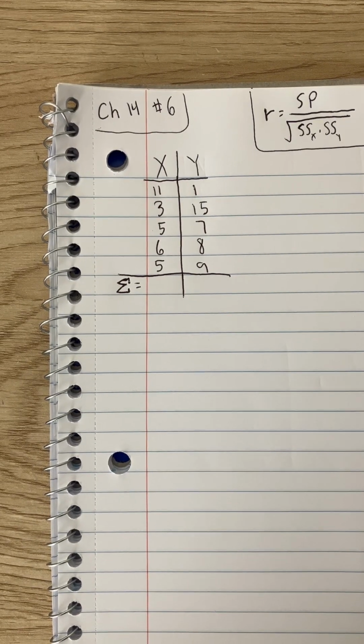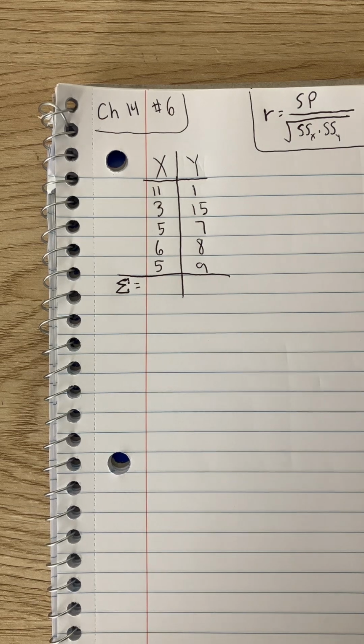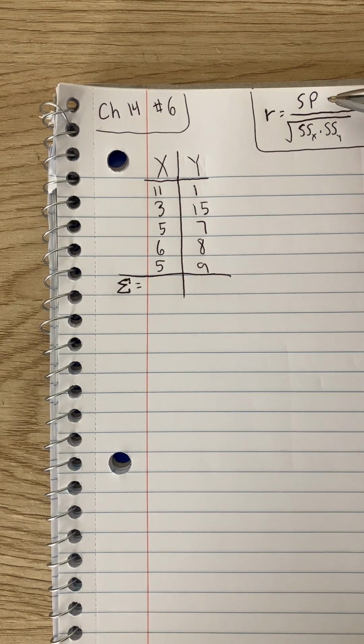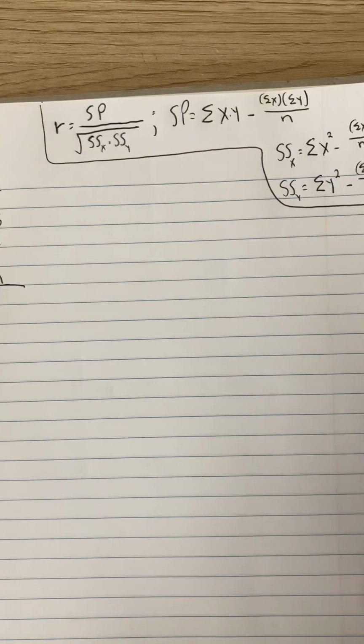This is number 6 from chapter 14. You can see that we're going to calculate the Pearson correlation, which is the sum of products over the square root of the sum of squares for the x variable times the sum of squares for the y variable. But this time we're going to use the computational definitions.